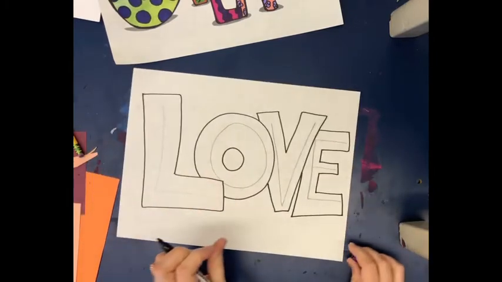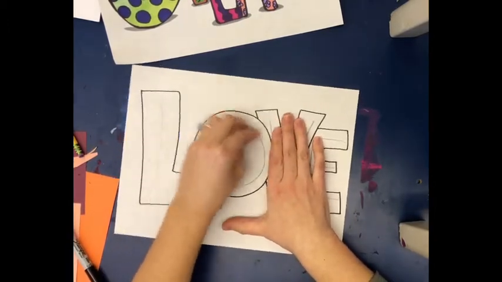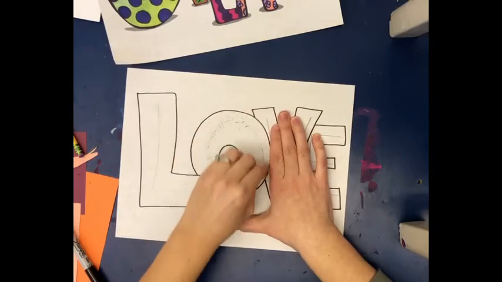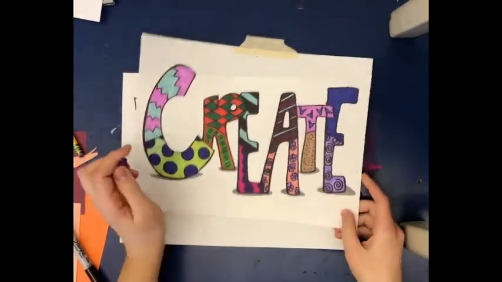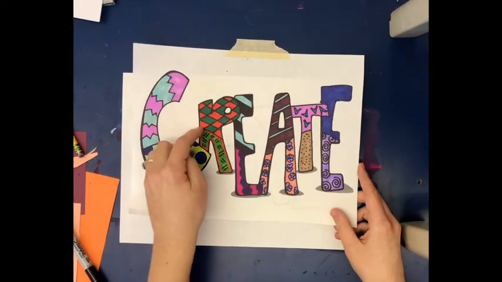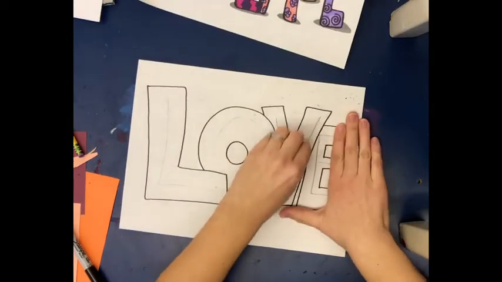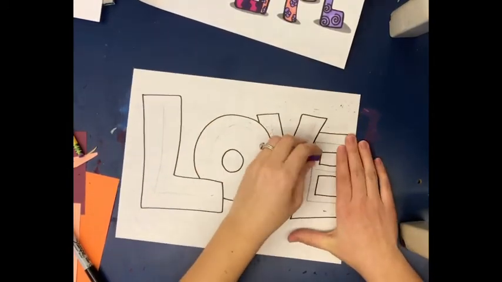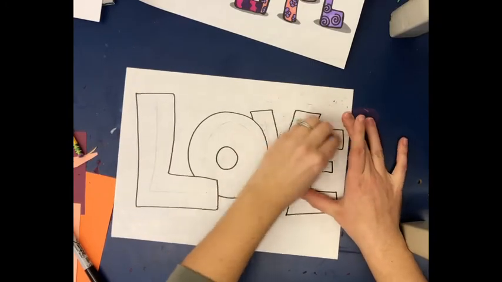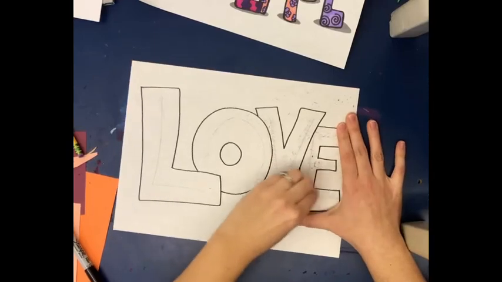Okay, so there's my word love, and I'm just going to erase this. So as you saw in Romero Britto's work, he makes this line that goes through his letters. So here's mine, and it kind of continuously flows. So that's going to be the next thing that I do once I erase. And I wanted to draw dark enough so you could see, but if you draw lightly, it's a lot easier to erase than what I'm doing.